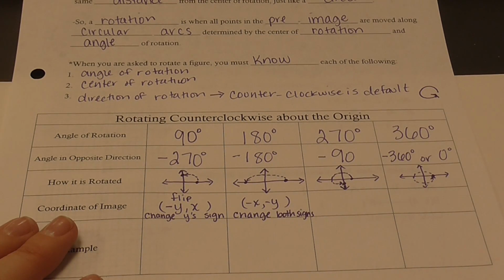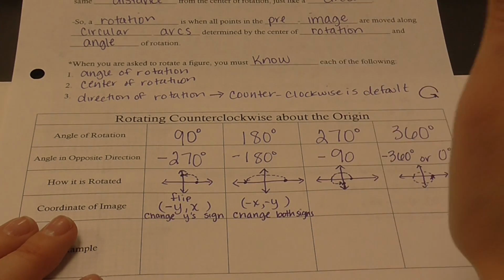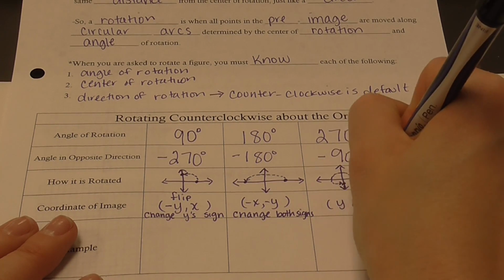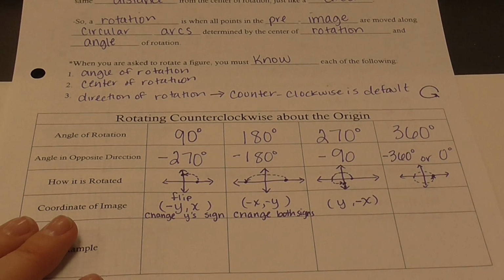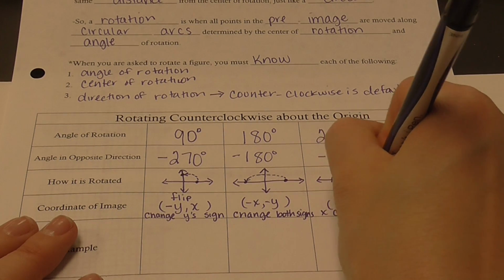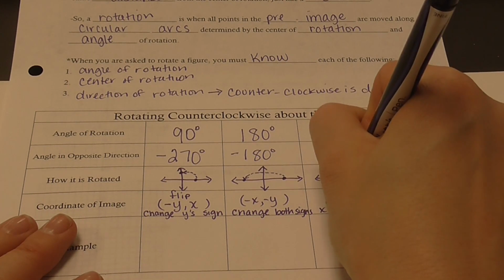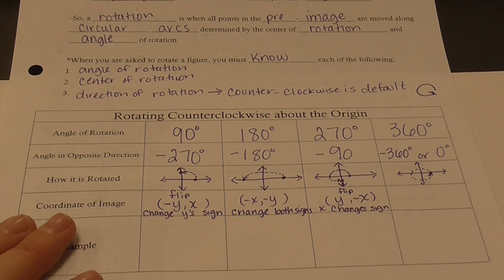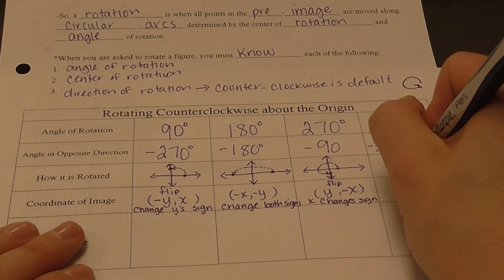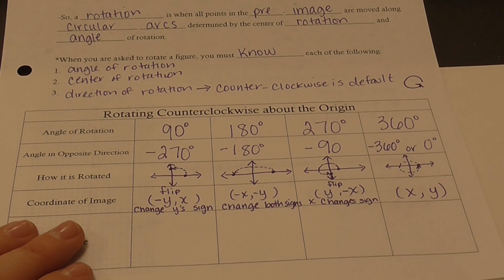Okay? For the next one, when we're going 270 degrees, we are going to flip the x and the y. Instead of changing y's sign, we're going to change x's sign. So x changes sign. And they flip. Okay, x changes sign and they flip. If you go a full 360 degrees, nothing changes. They just stay x and y.